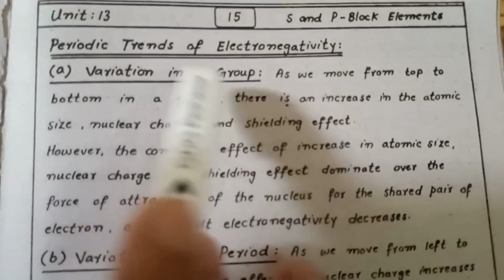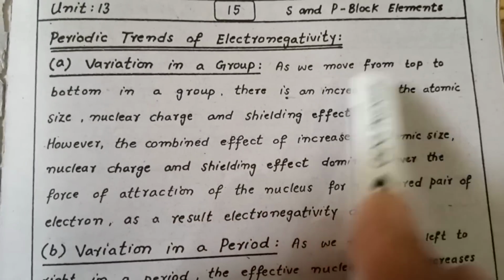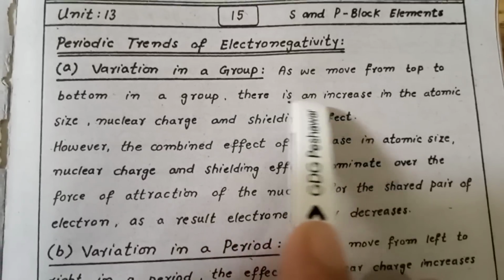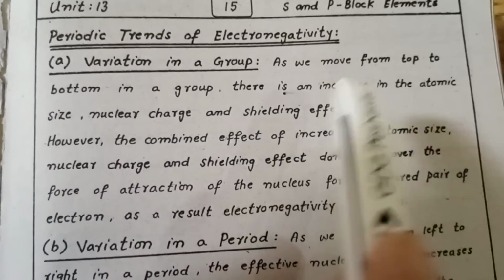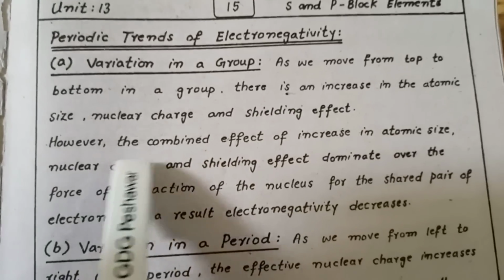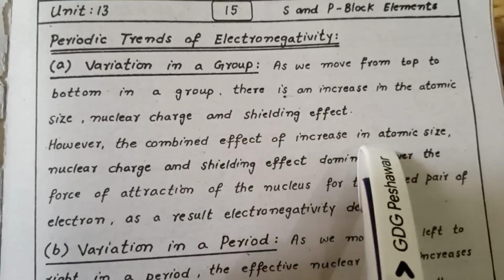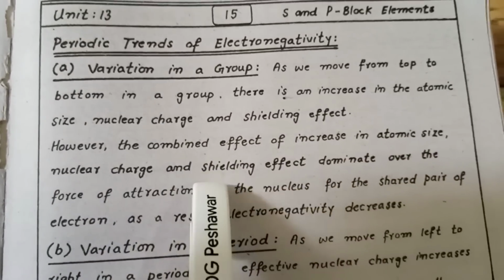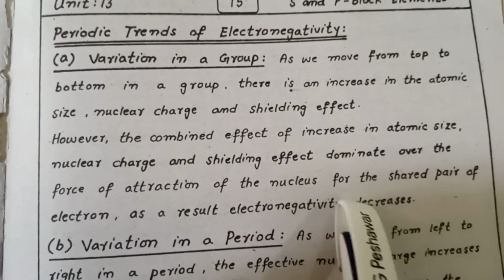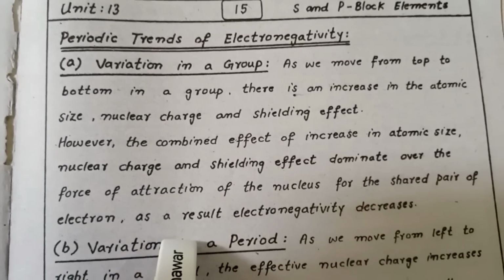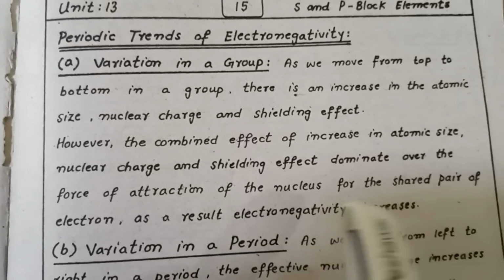So the variation in a group. As we move from top to bottom in a group, there is an increase in atomic size, nuclear charge, and shielding effect. However, the combined effect of an increase in atomic size, nuclear charge, and shielding effect dominates over the force of attraction of the nucleus for the shared pair of electrons, and as a result, electronegativity decreases.